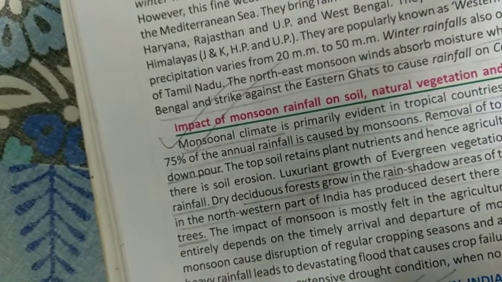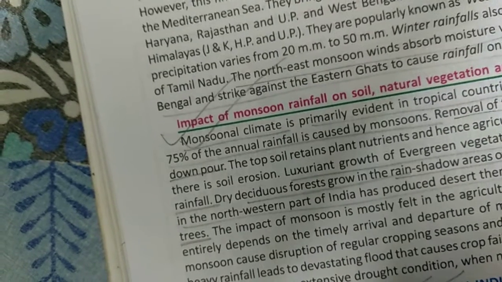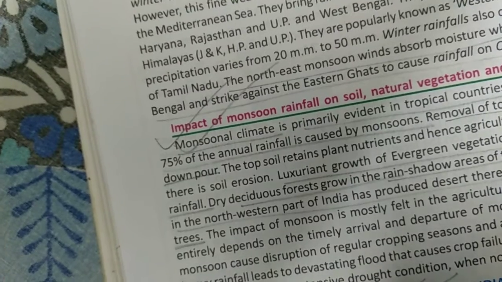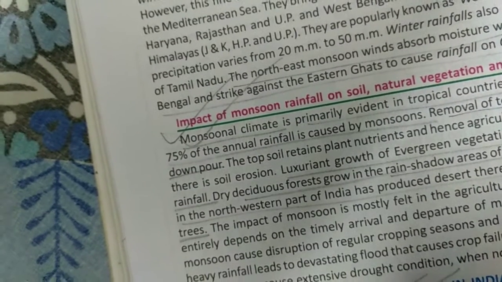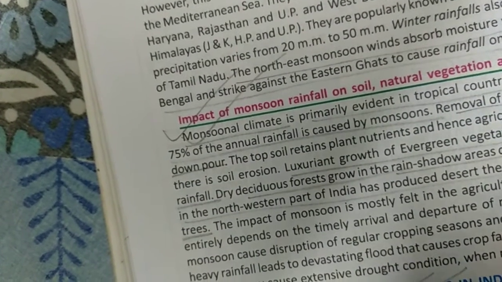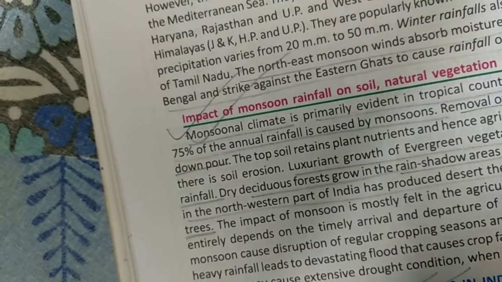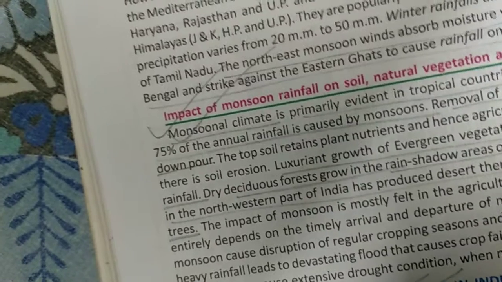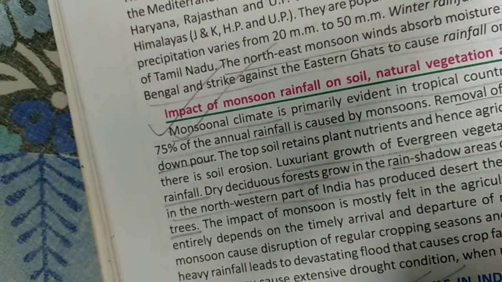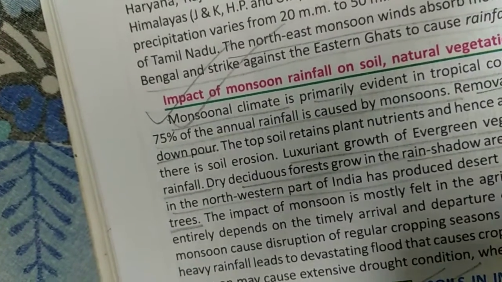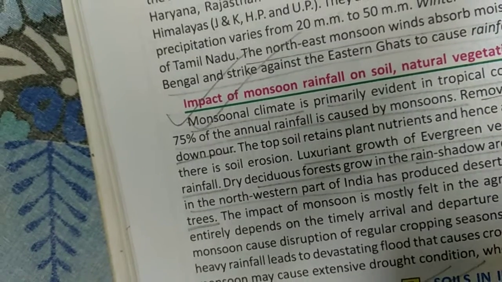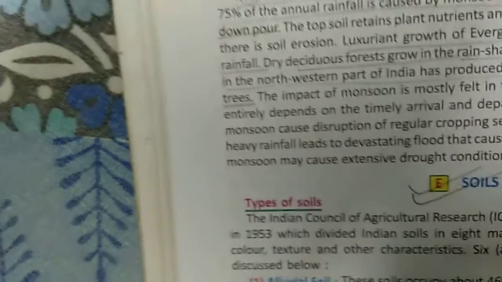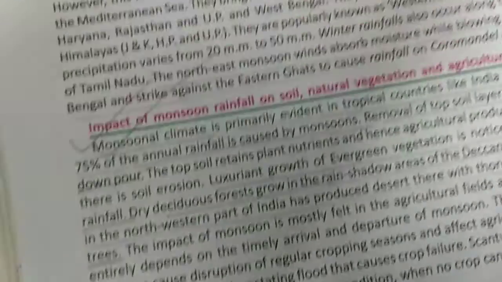Sometimes they cause snowfall also, like in Jammu Kashmir, Himachal Pradesh, Rajasthan, and sometimes in the northwestern Himalayas. Here the population calls it western disturbance, and the average precipitation varies from 30 mm to 50 mm.